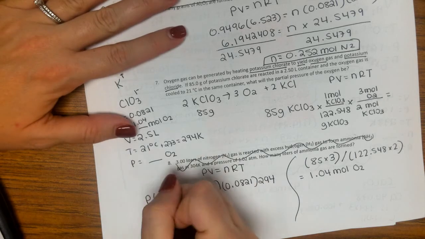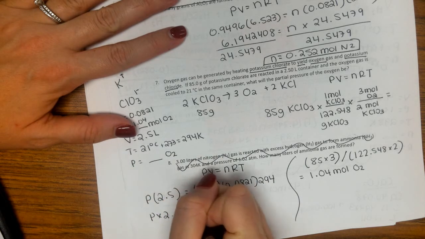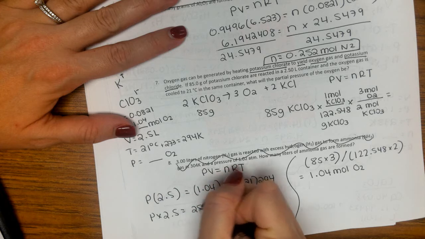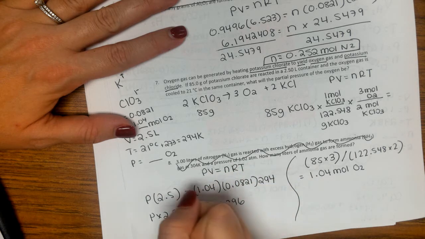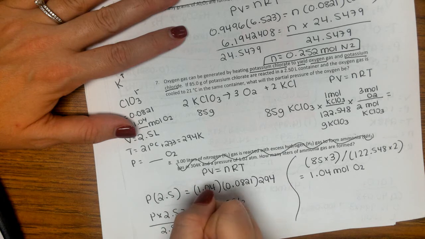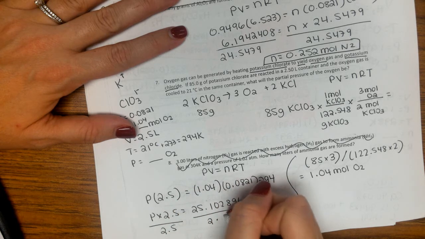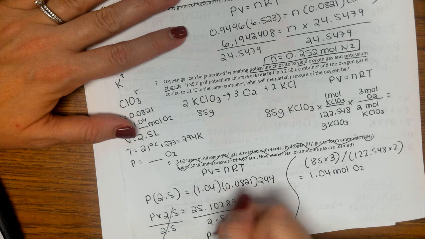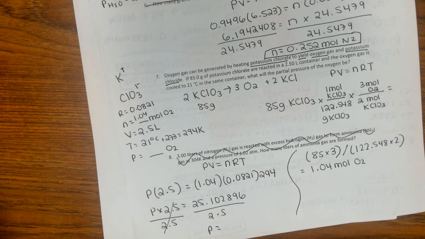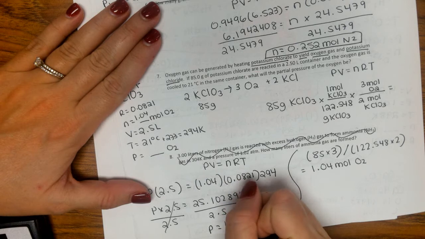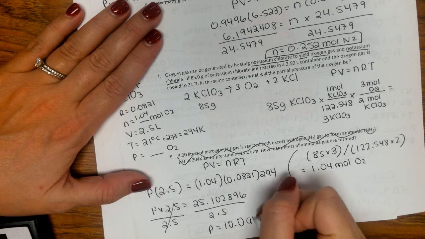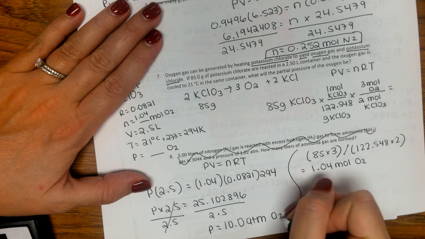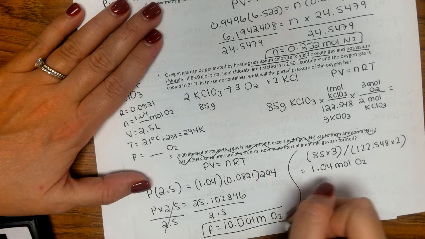And now I have P times 2.5 equals 25.102896. So divide each side by 2.5, and we have pressure equals whatever that is. Pressure equals 10.0 atm, and that is the pressure of my oxygen gas.